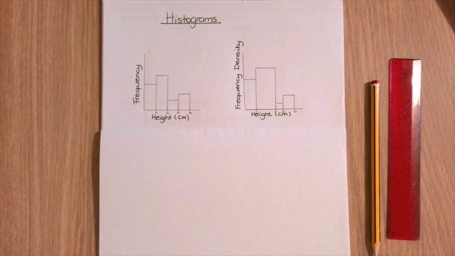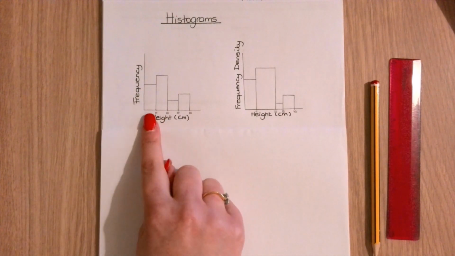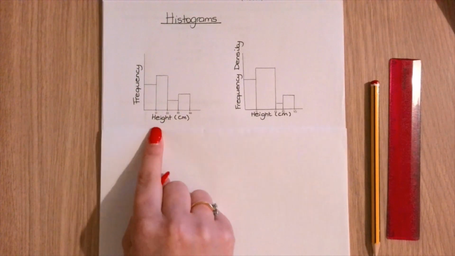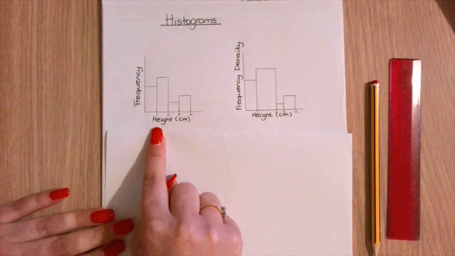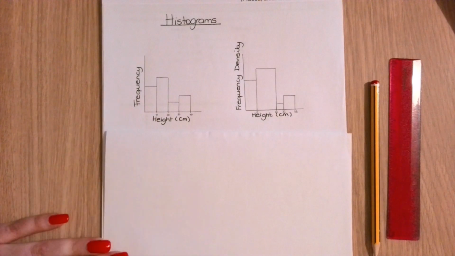Hi guys, today we are going to look at histograms. As you can see on the page, I've got two different diagrams, very similar but also quite different. On the left you can see I have got 4 bars. I've got the height on the x-axis and on my y-axis I've got the frequency.